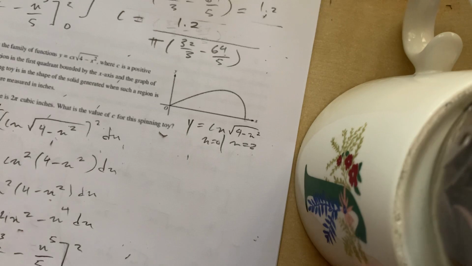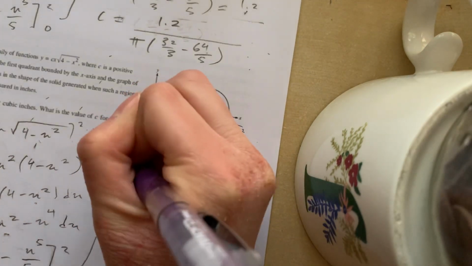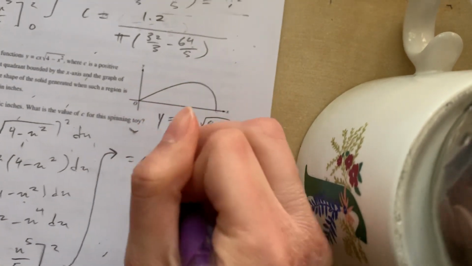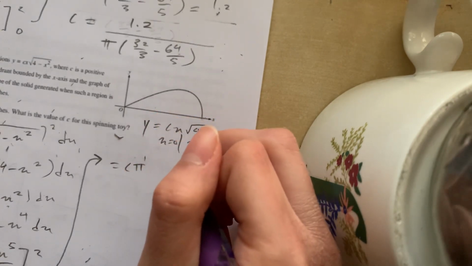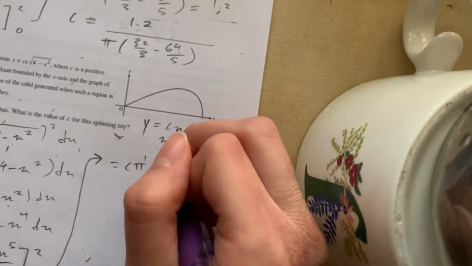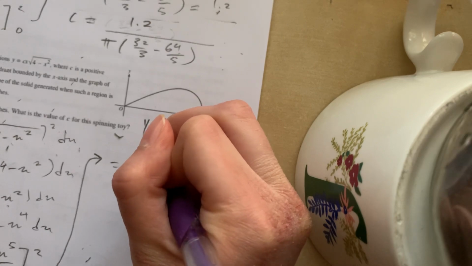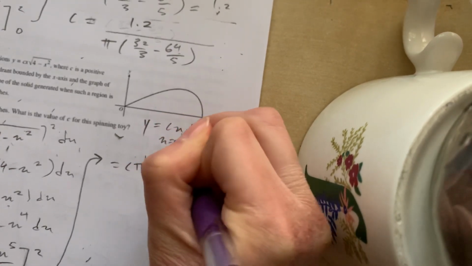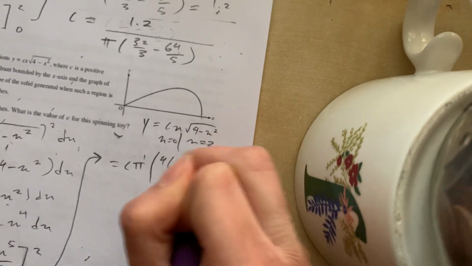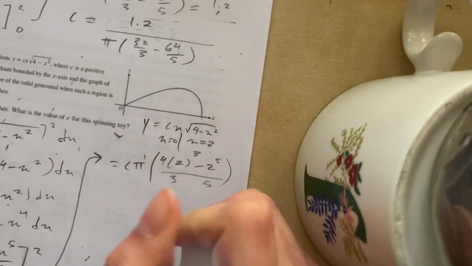Instead, this is gonna be c pi, and then I'm gonna plug in 2 into it, so it's gonna be 4 times 2 cubed over 3 minus 2 to the 5th power over 5.